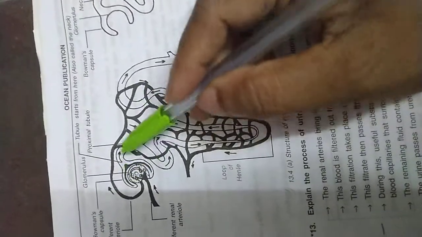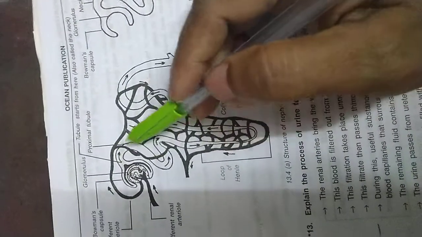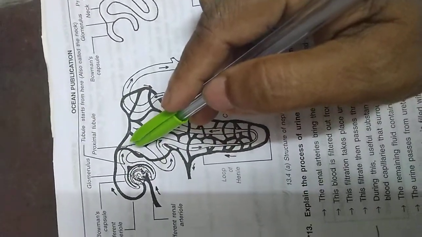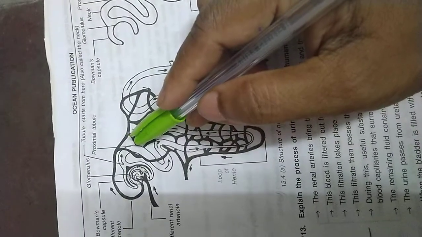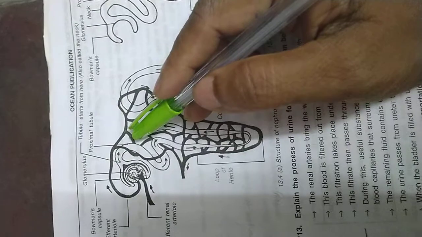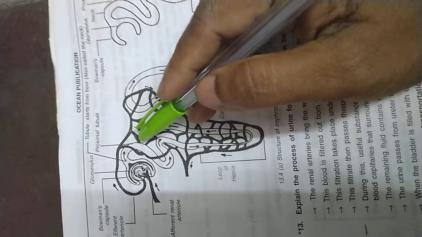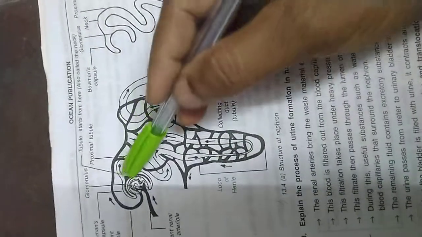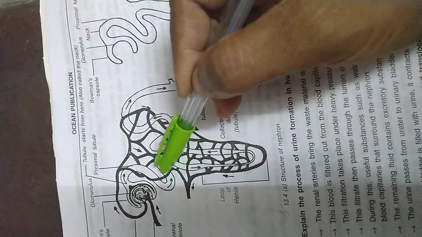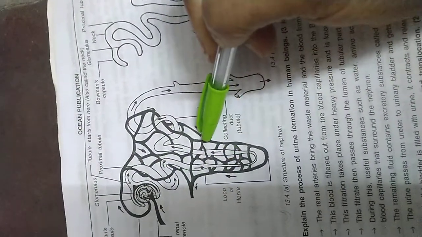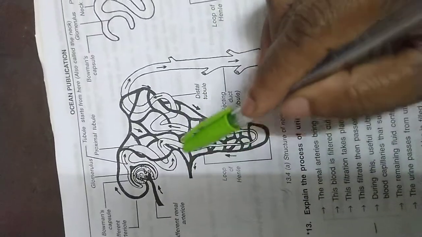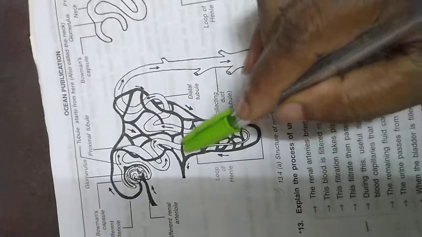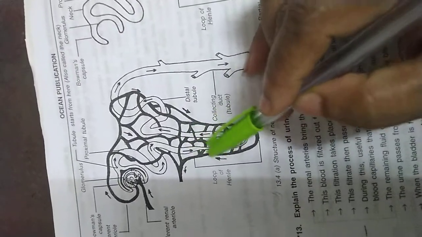After getting filtered, the filtrate contains urine and other necessary things required for the body, like glucose, amino acids, urea, uric acid, and salts, and a major amount of water. When this moves as a filtrate through the tubule, this efferent arteriole has several capillaries connected to each part of the tubule.